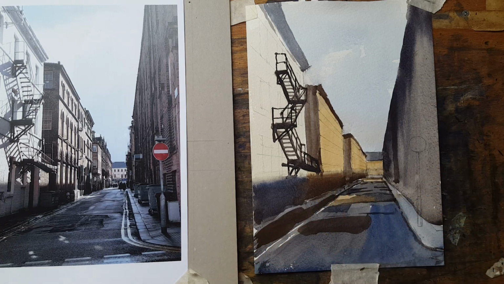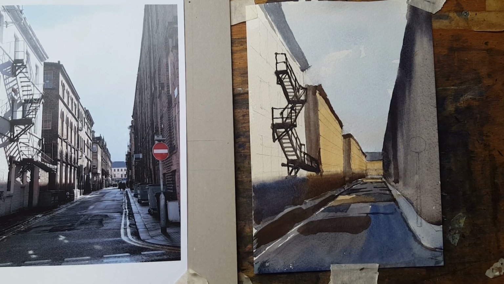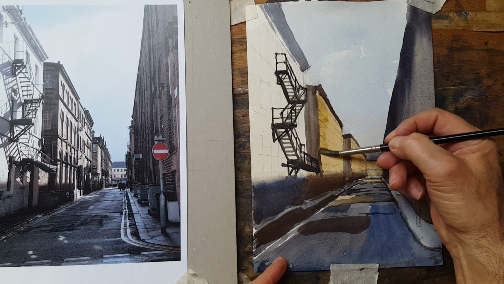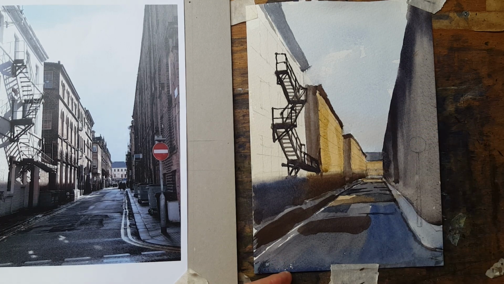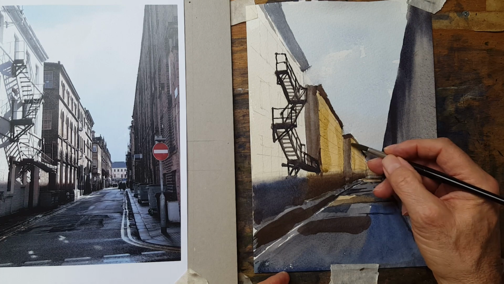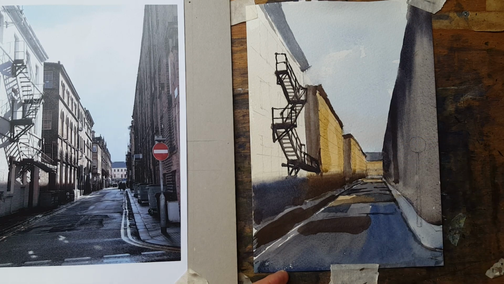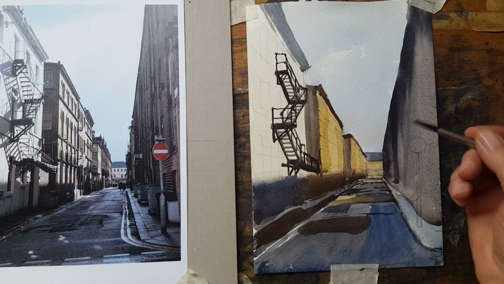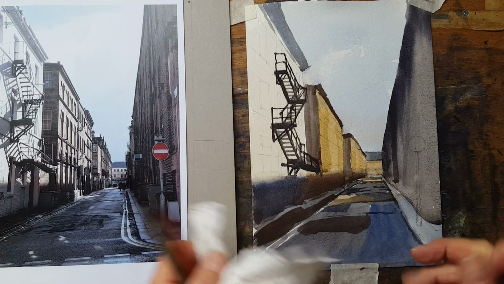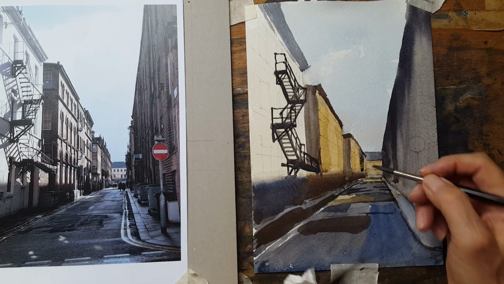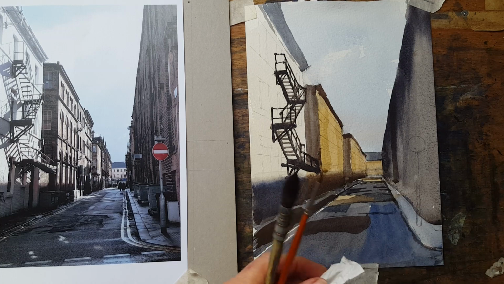Okay, hold on. Tiny bit of raw sienna. It won't be very visible, but when it dries, it just gives you that odd variation. A bit darker, not too dark. That's okay.